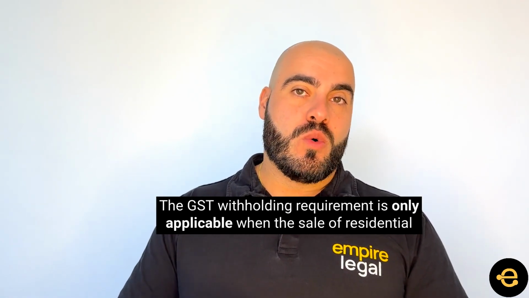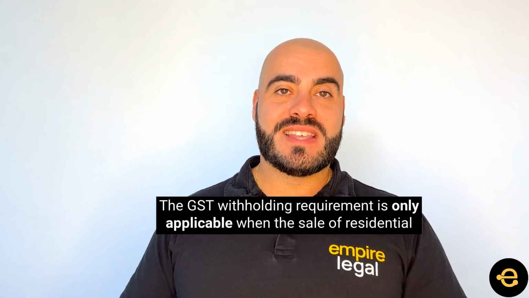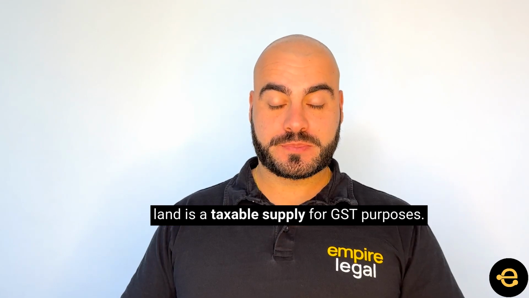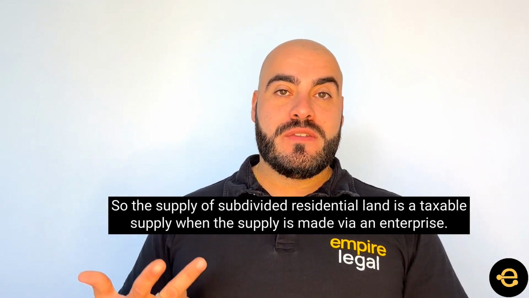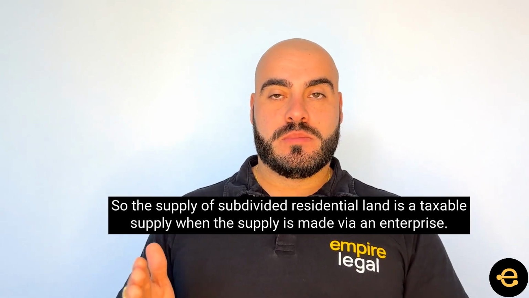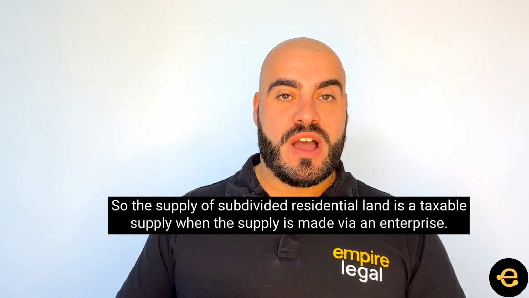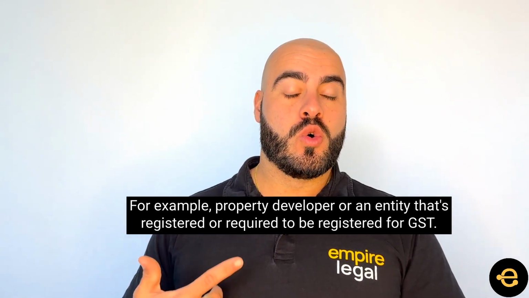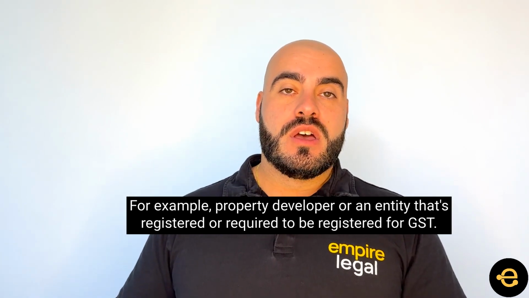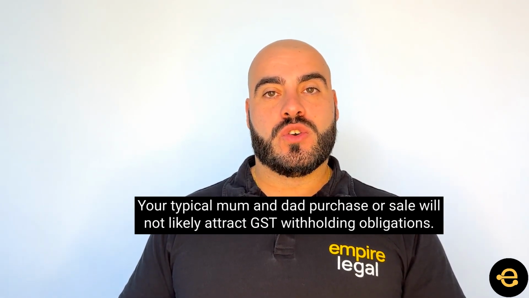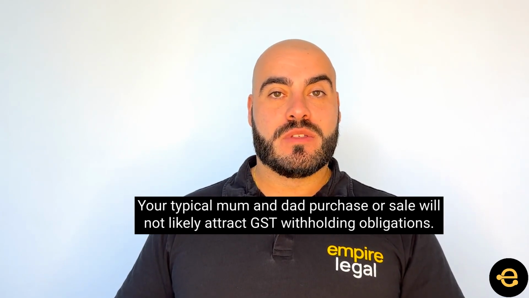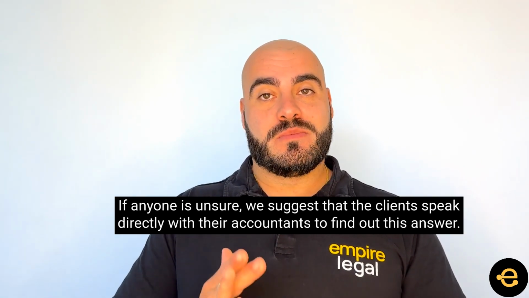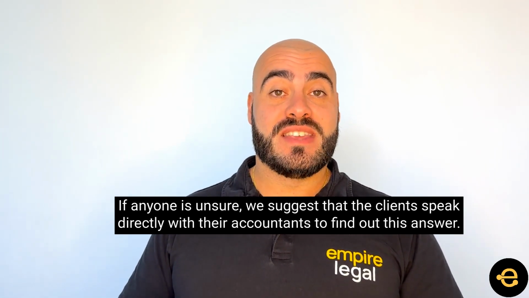The GST withholding requirement is only applicable when the sale of residential land is a taxable supply for GST purposes. So, the supply of subdivided residential land is a taxable supply when the supply is made via an enterprise, for example a property developer or an entity that's registered or required to be registered for GST. Your typical mum and dad purchase or sale will not likely attract GST withholding obligations. If anyone is unsure, we suggest that the clients speak directly with their accountants to find out this answer.